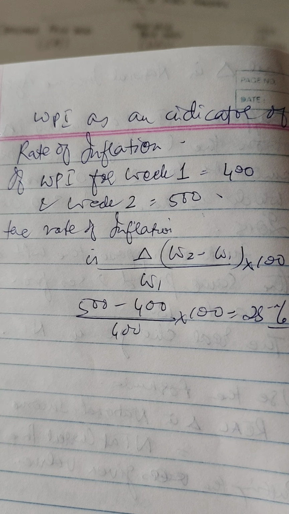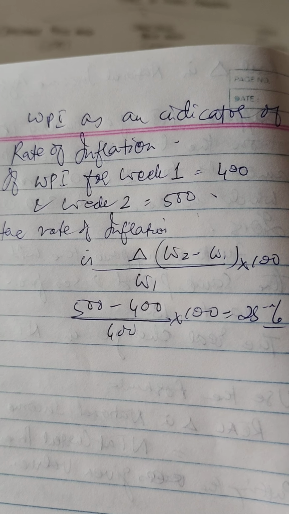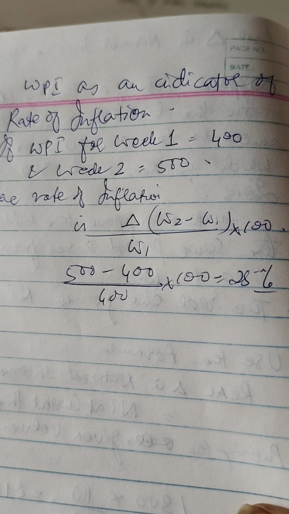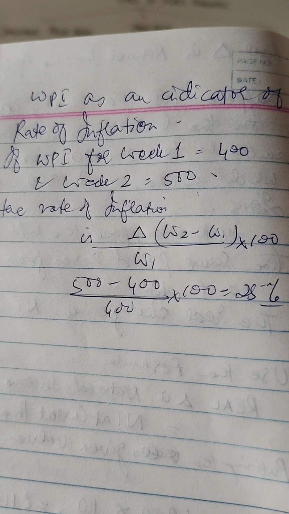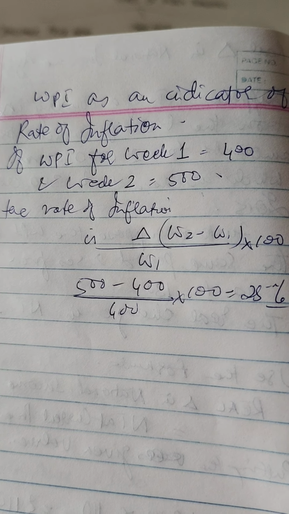So the rate of inflation would be 25%. How? Change upon 400, that is 500 minus 400 upon 400 into 100, which is 25%. So this is the indicator of the rate of inflation.